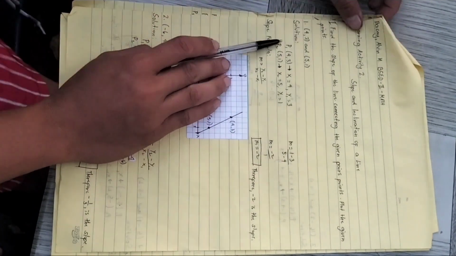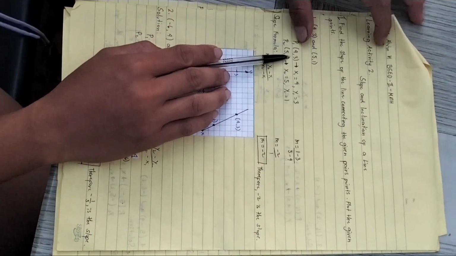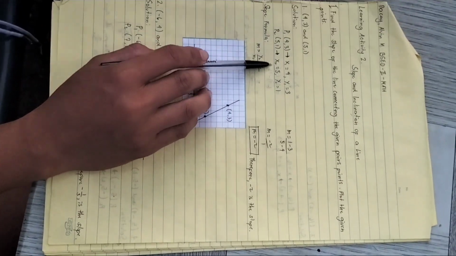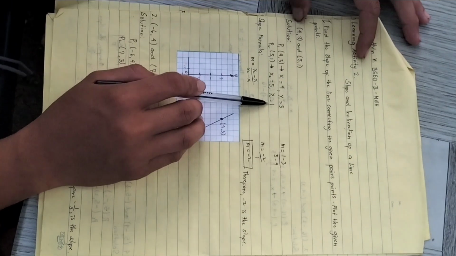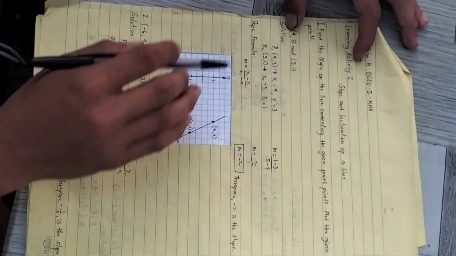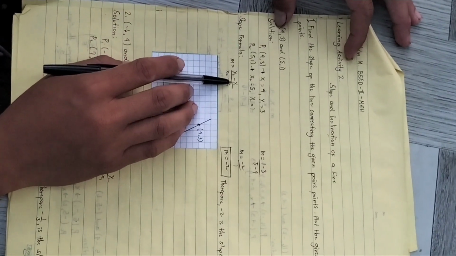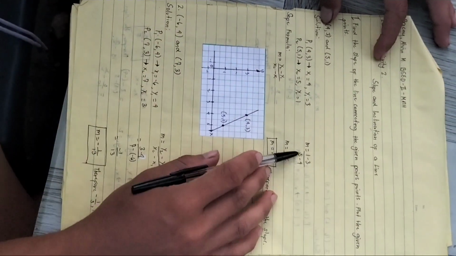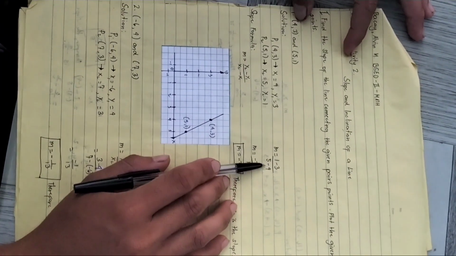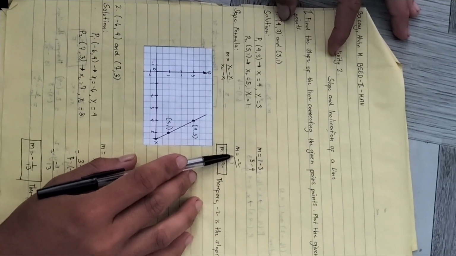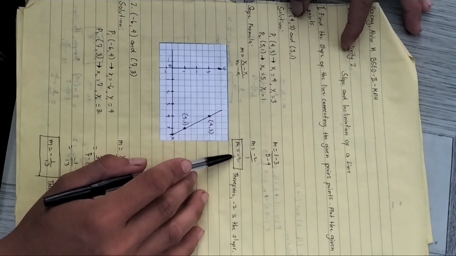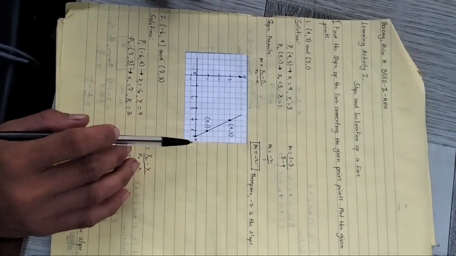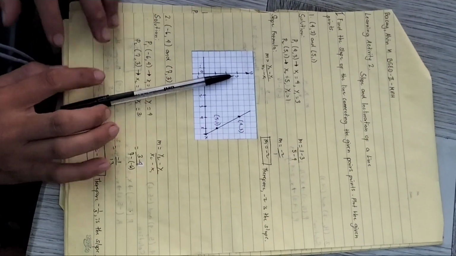So, here's the solution. First point is 4 and 3, so x sub 1 is 4 and y sub 1 is 3. Our second point is 5 and 1, so x sub 2 is 5 and y sub 2 is 1. So, the slope formula is m is equal to y sub 2 minus y sub 1 over x sub 2 minus x sub 1. So, our slope is 1 minus 3 over 5 minus 4. So, m, our slope, is equal to negative 2 over 1. So, our slope is equal to negative 2. Therefore, negative 2 is the slope. So, this is the graph of number 1.